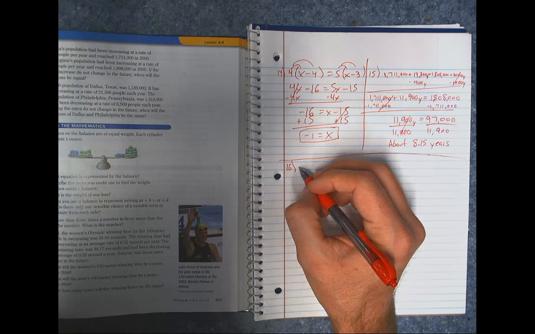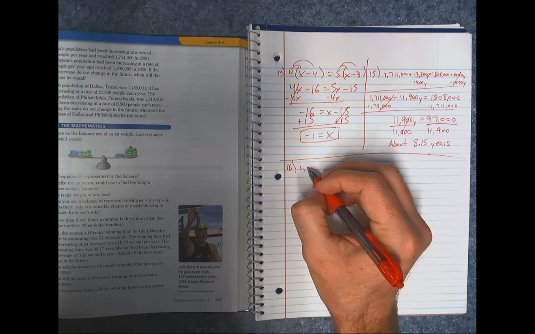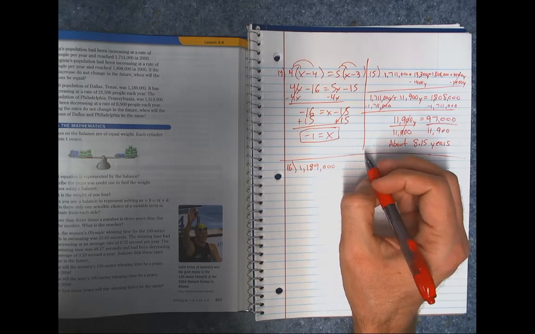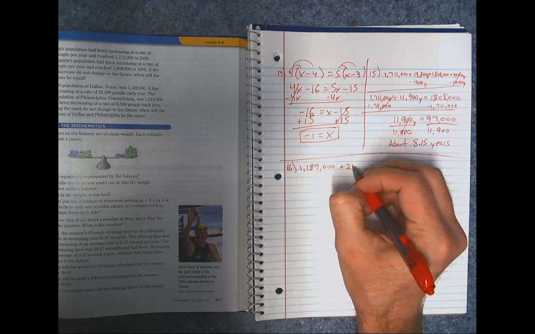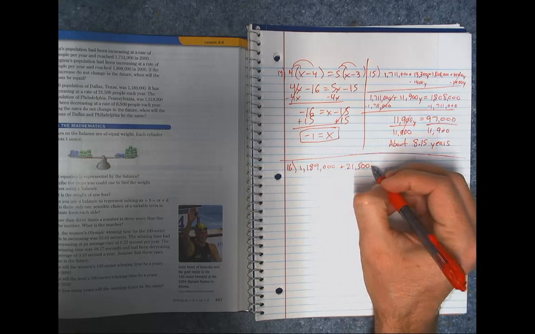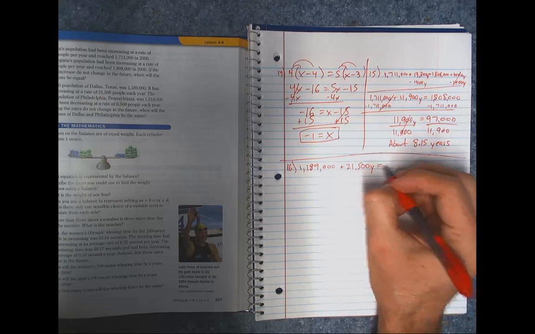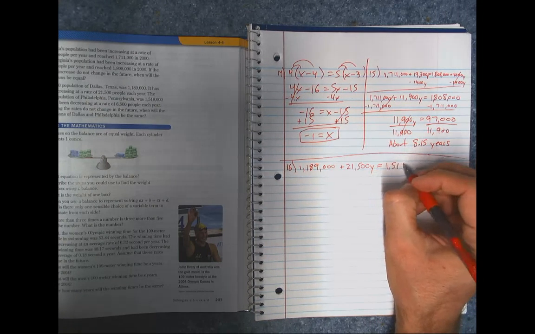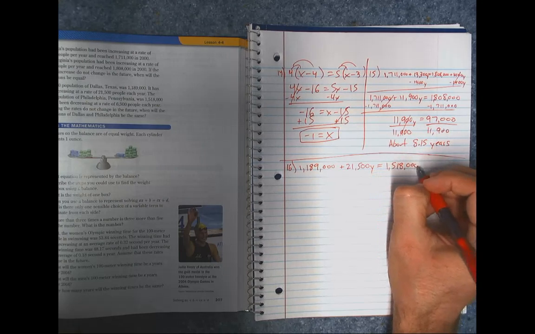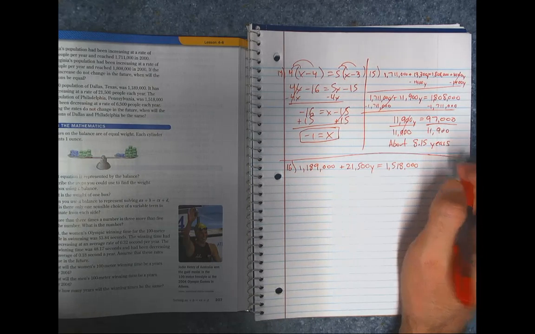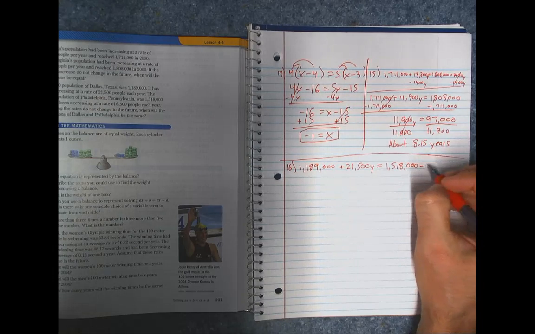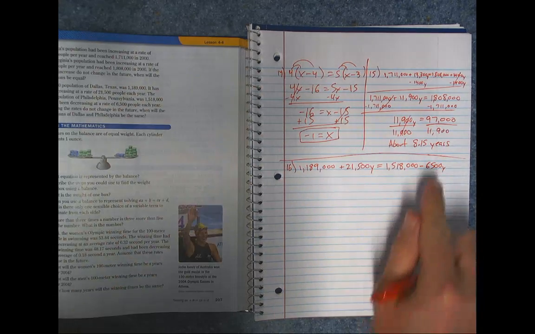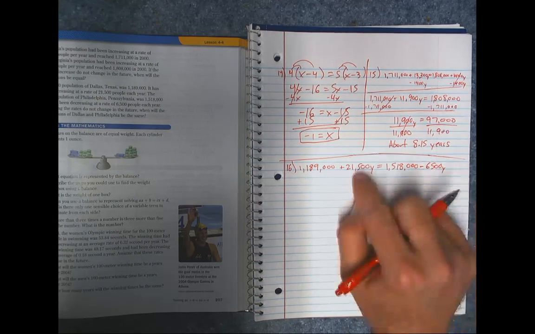So starting with Dallas, 1,189,000, increasing, so plus 21,500 per year. When is that going to equal Philadelphia, which started much bigger? And it's decreasing by 6,500 per year. So when I look at these two y's, I have a y on both sides.